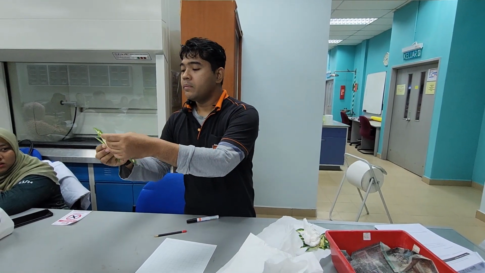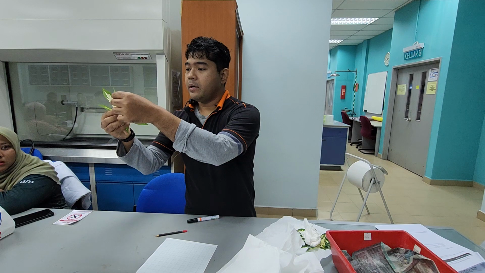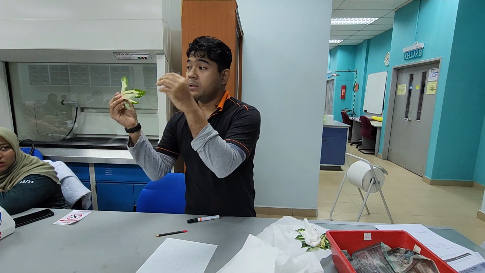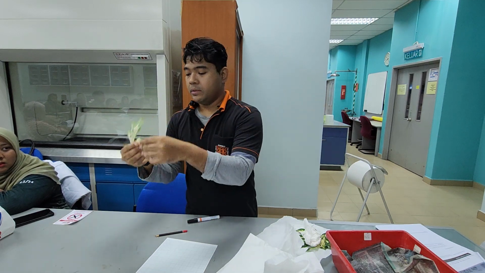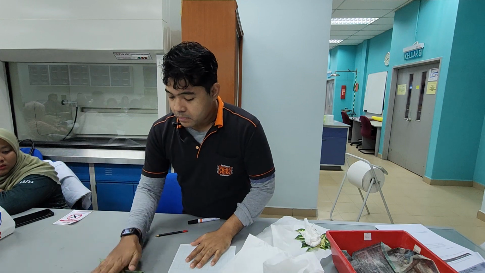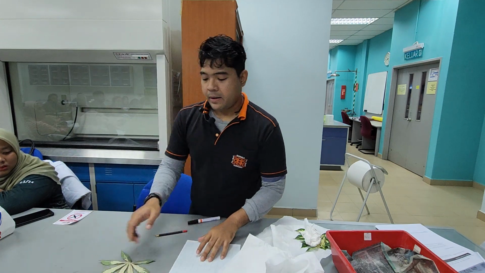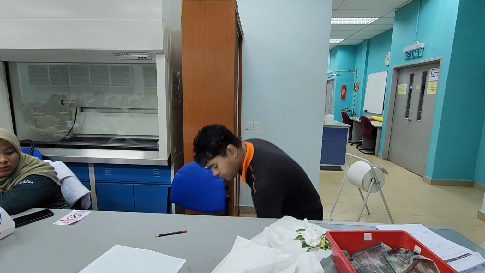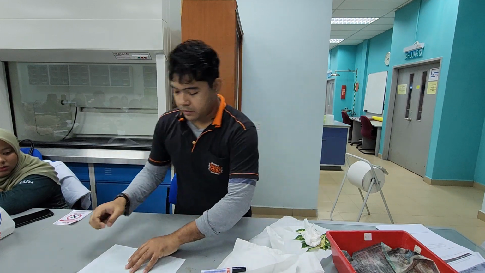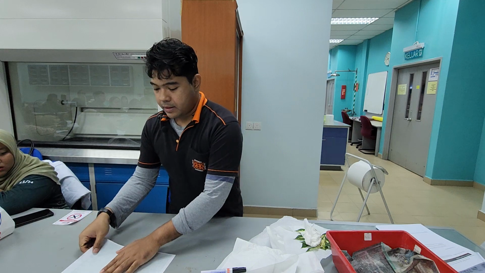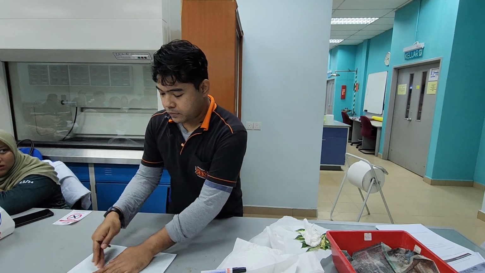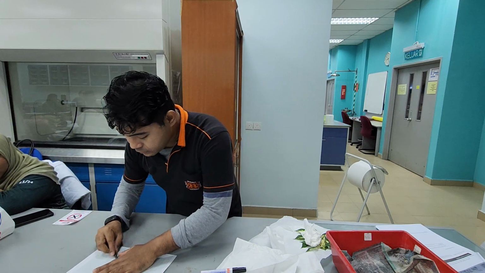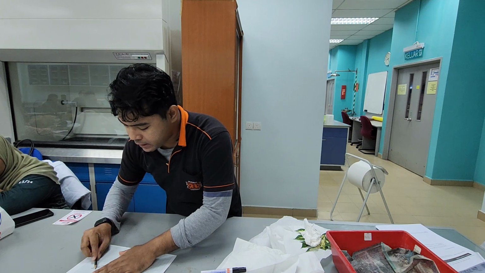The way you do it is, you take any side that you want. Let's say that I want to use the abaxial side. Put your dry leaf on the flat surface. Put your tracing paper on it. Do not move it, and then start tracing.